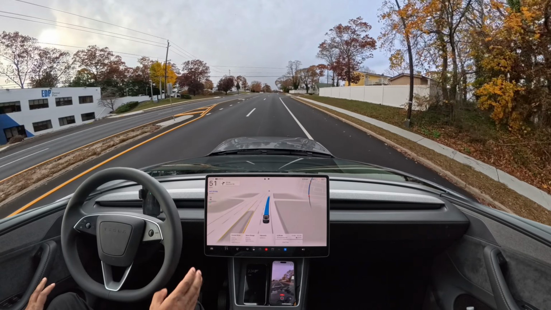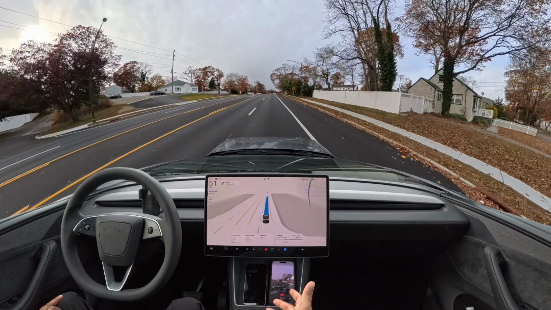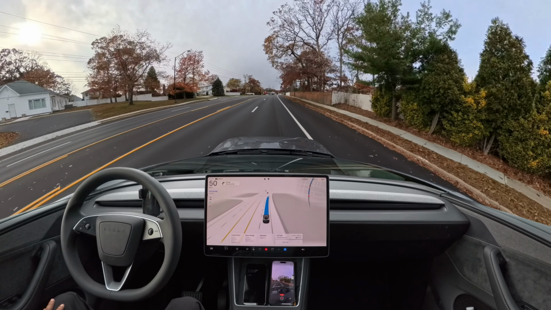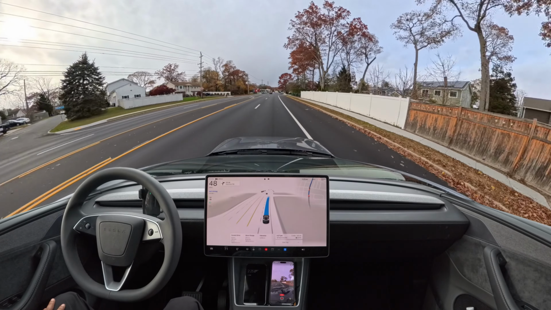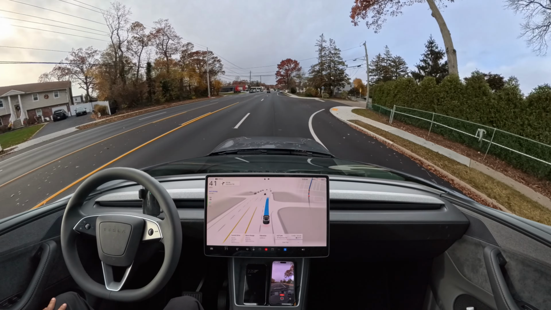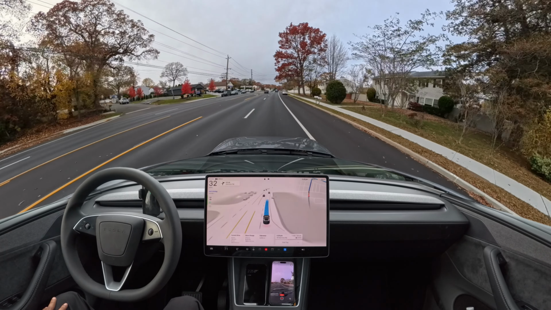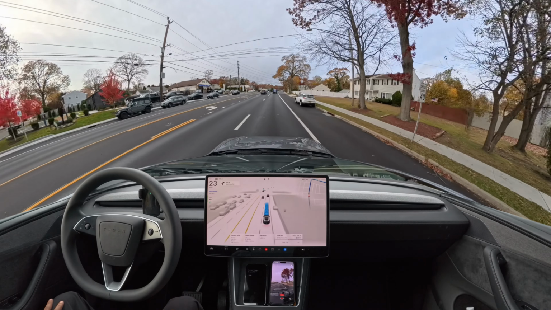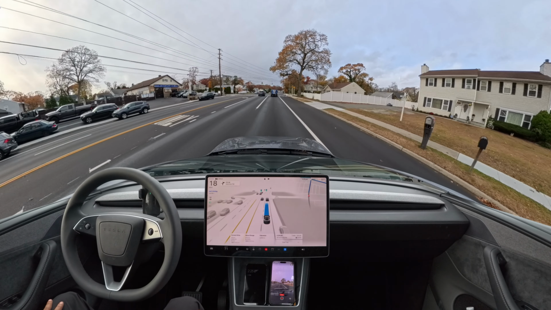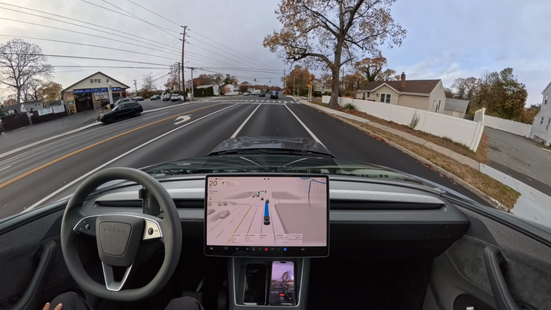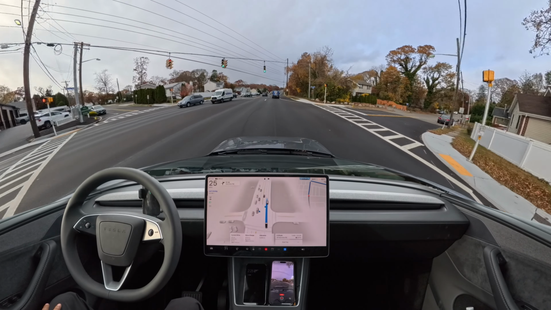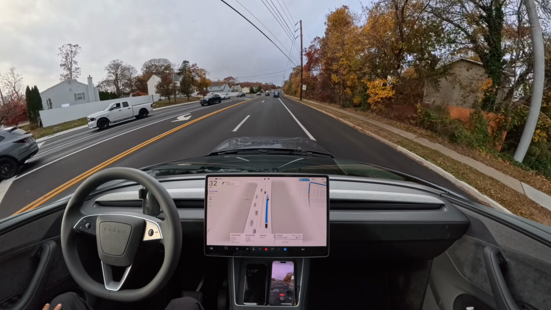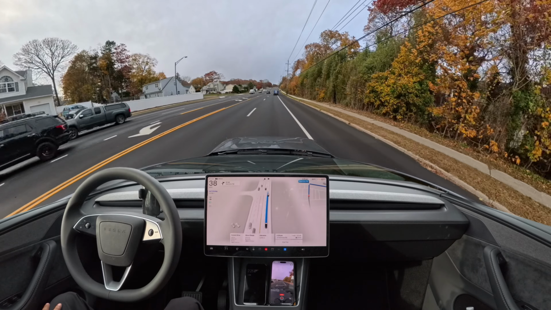but FSD 14 is more capable of doing so many things like parking, making U-turns, stopping for emergency vehicles, and all other things. Like, you go in a parking lot, it's gonna choose a parking spot and park there. So we're gonna go right over there, not park, we're gonna go into a dead end, and we'll see how FSD handles that.